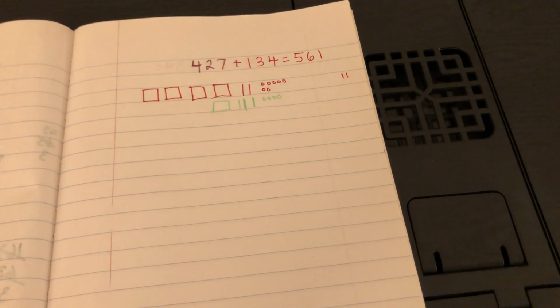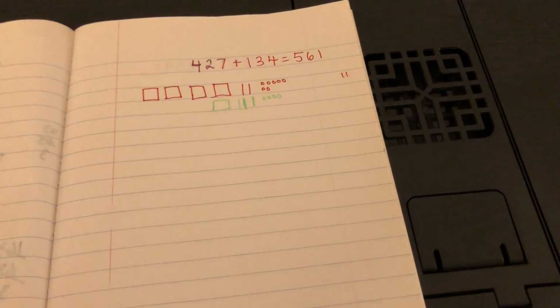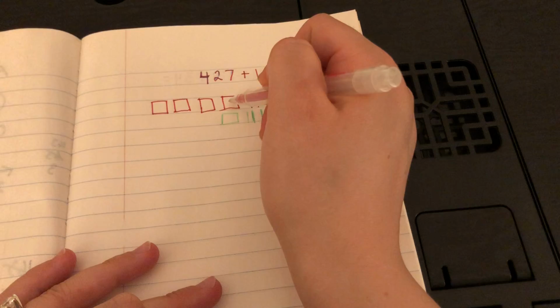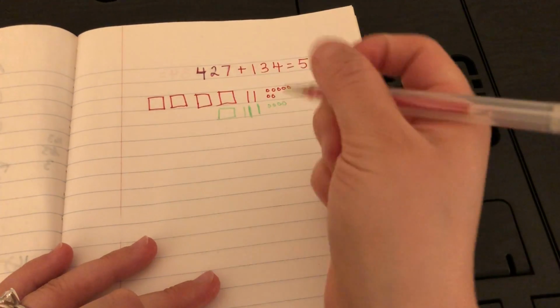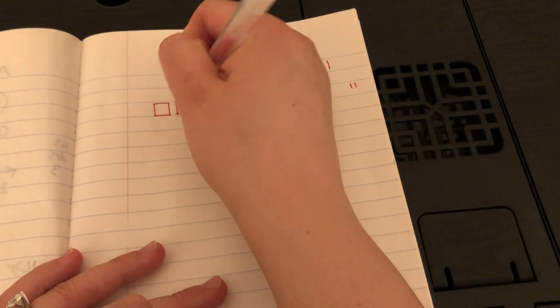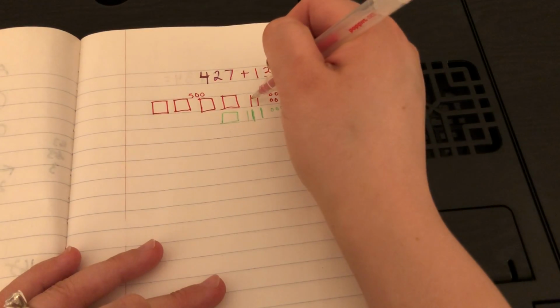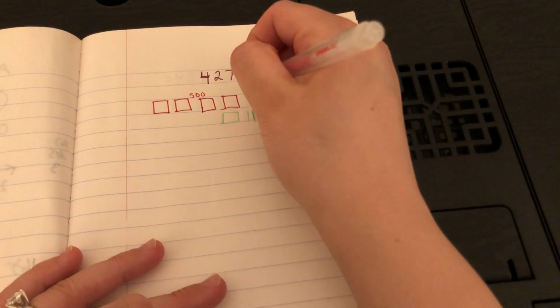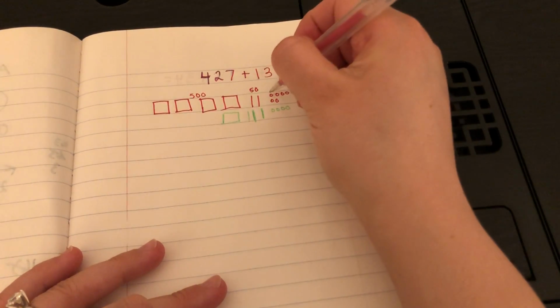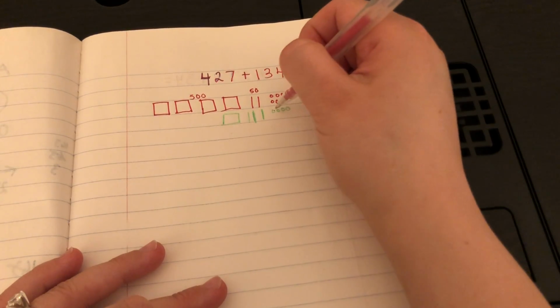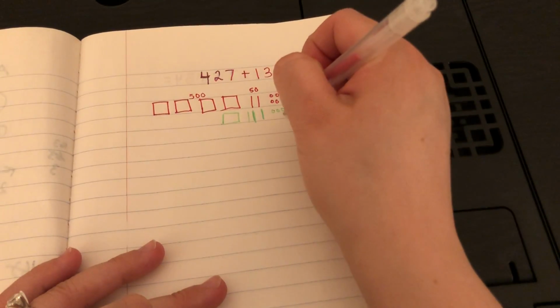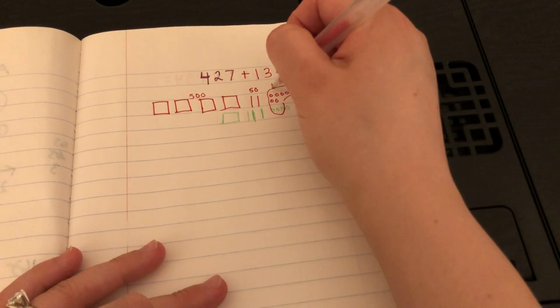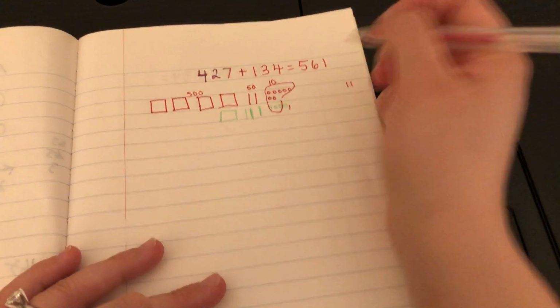Okay, so now comes the adding part. I have 1, 2, 3, 4, 500 here. So this is 500. This is 10, 20, 30, 40, 50. And this is 7, 8, 9, 10, 11. So I know this is a 10, and this is a 1.